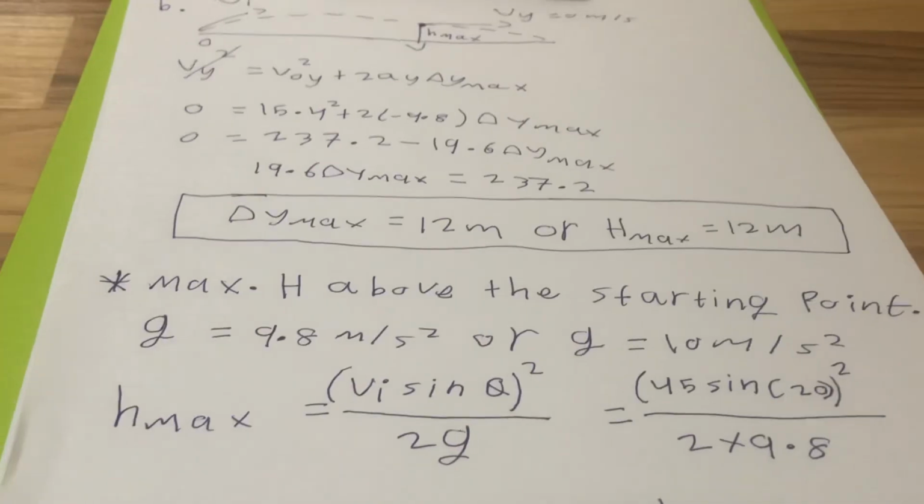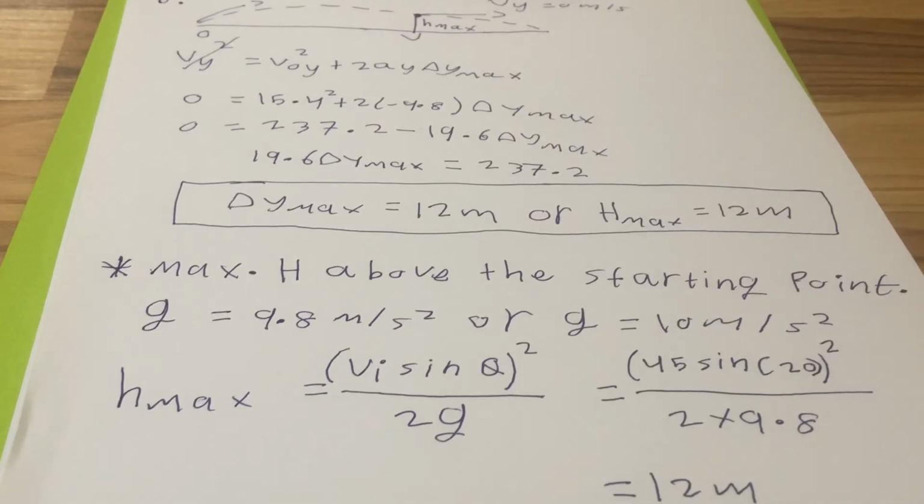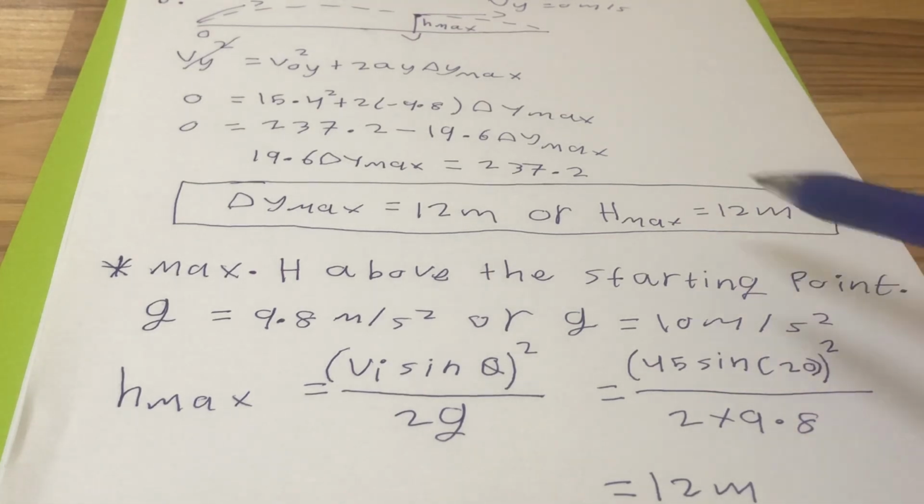Now, instead of using kinematics, which is a kinematic formula, where you must work out the final velocity, the initial velocity, the time and the angle, we can use this shortcut formula.